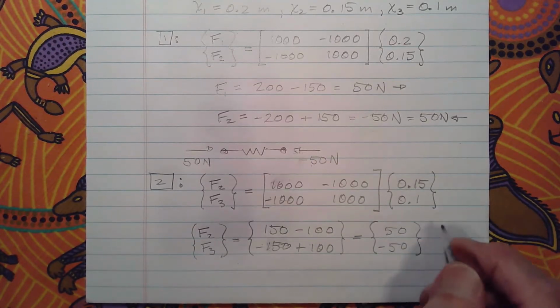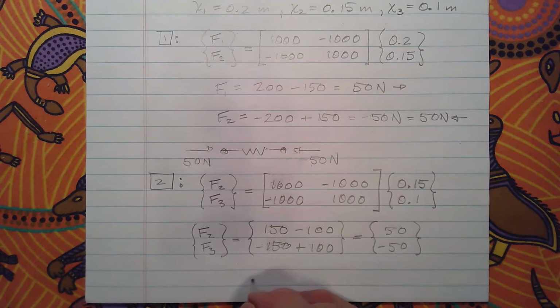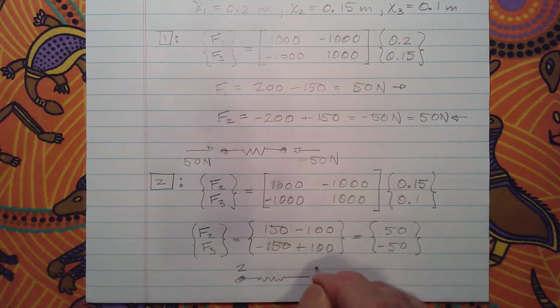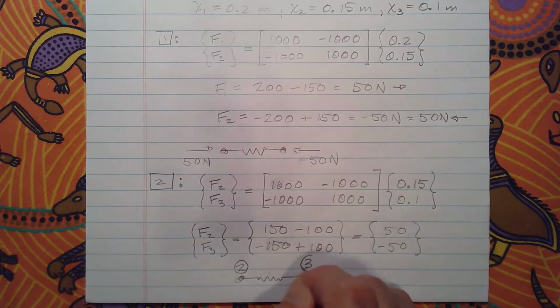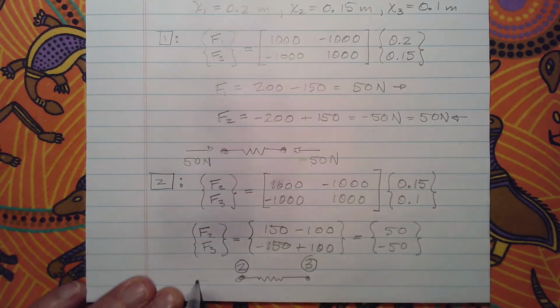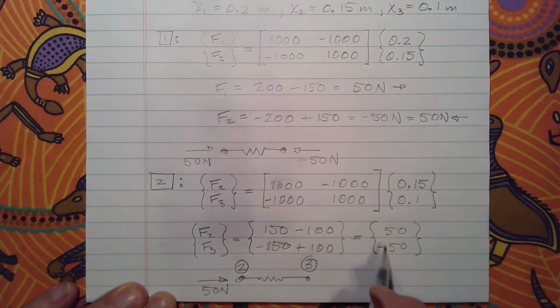These are newtons, and so if we look at our second spring, this is node 2, put a circle around it, and this is node 3. So what we've just discovered is that F2 acts to the right, and this is 50 newtons because it's positive, and F3 acts to the left, it's negative, and it's also 50 newtons.